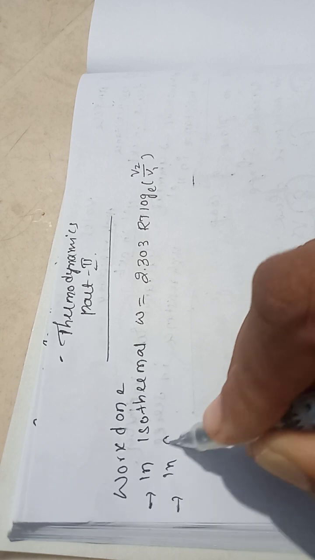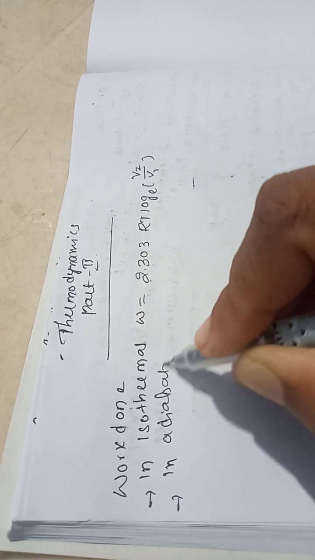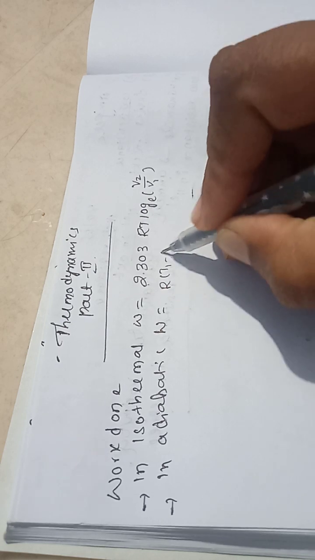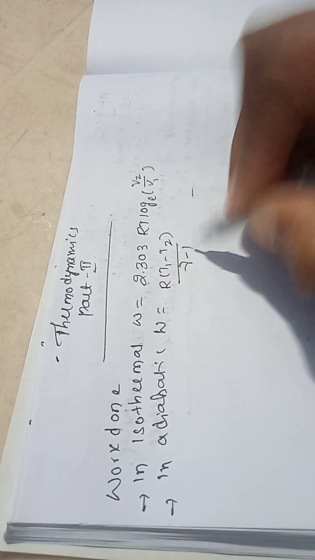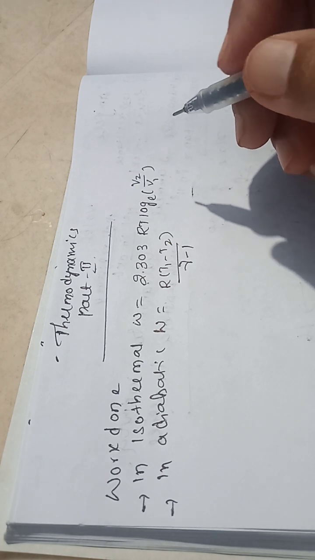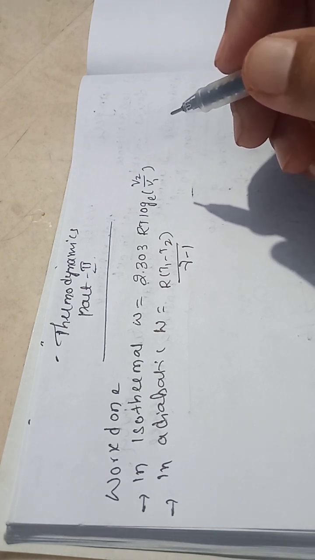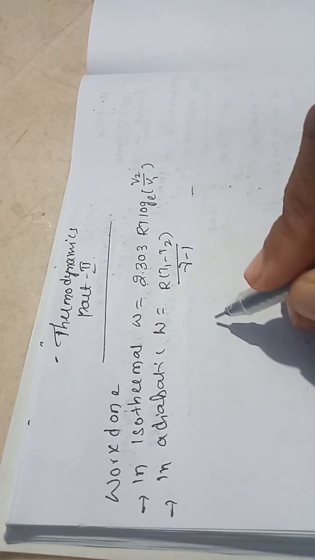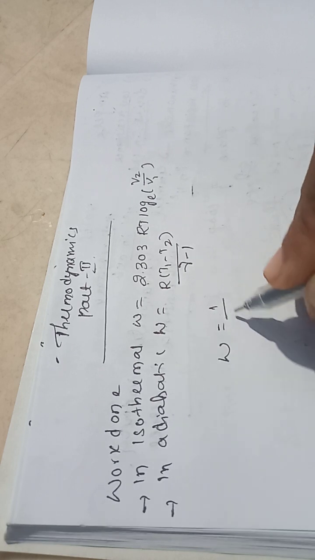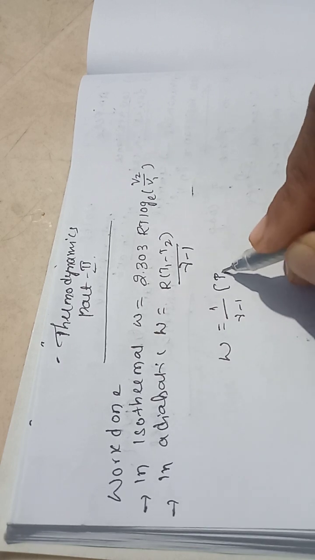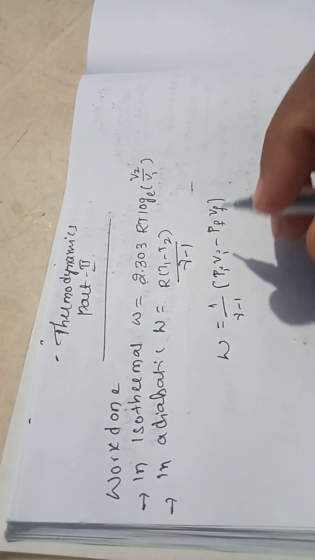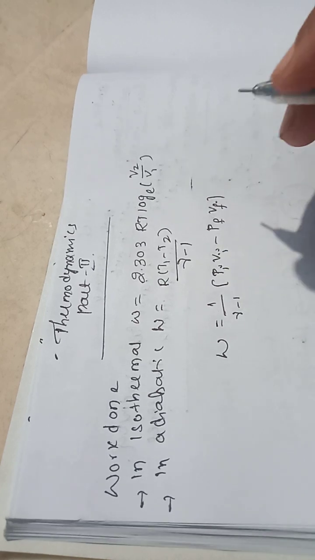Next, in adiabatic process, W is equal to R(T1 minus T2) by gamma minus 1, where gamma is the ratio of specific heats, whose value will be 1.4. Or we can also write this as 1 by gamma minus 1 times (Pi Vi minus Pf Vf), where Pi and Pf are the initial and final pressures, and Vi and Vf are the initial and final volumes.